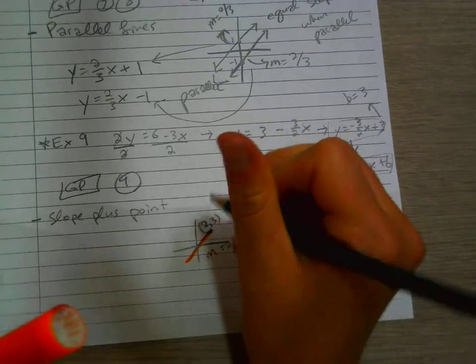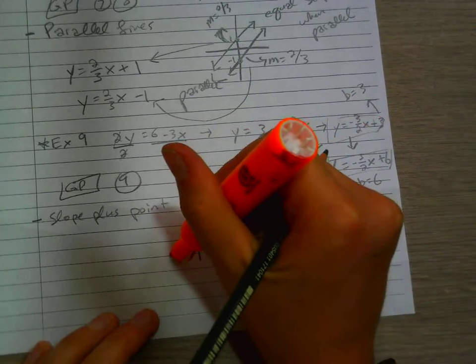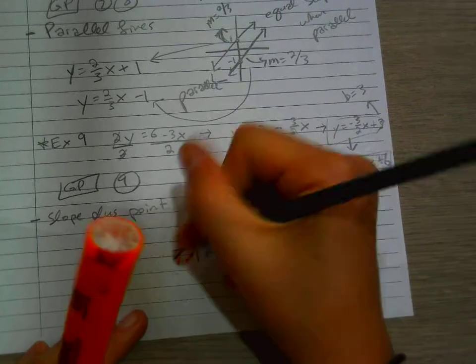I did not draw this at all like the picture. The line's more like that. There we go. Cross that one up.